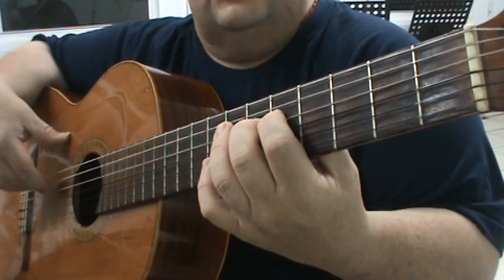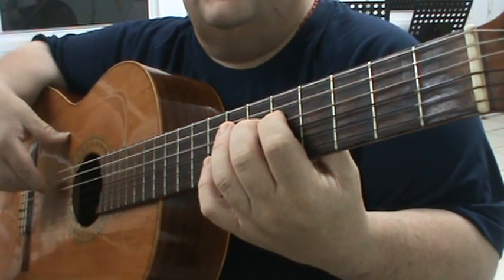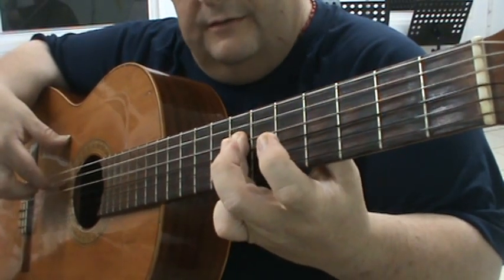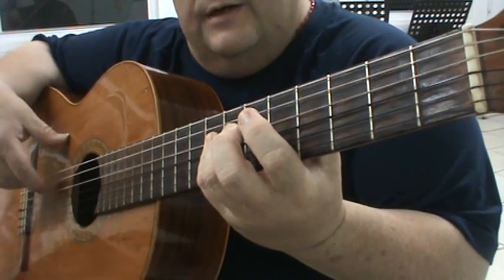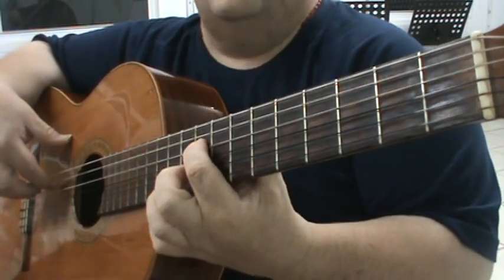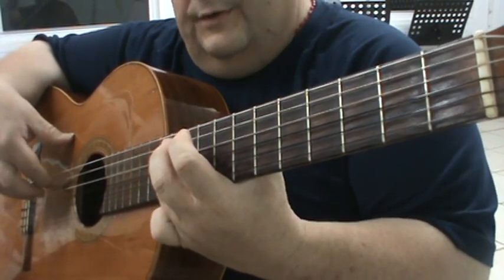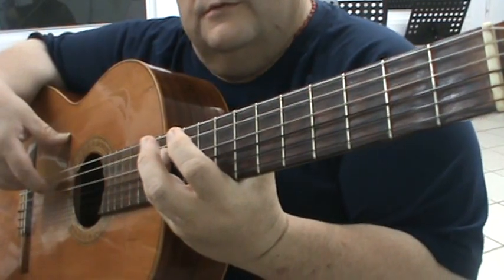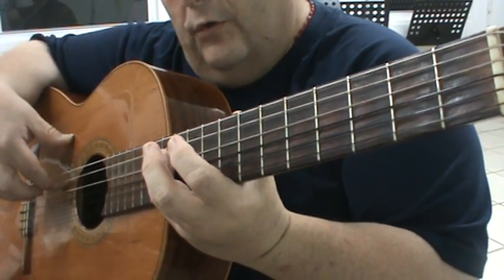Then what will be after G sharp? A, then A sharp. Then what? B, B has no sharp. C, C sharp, and D. We started with D and we end with D on string 4.